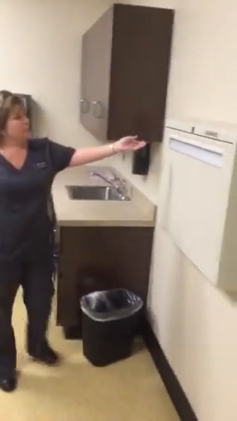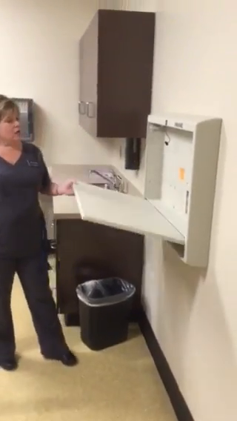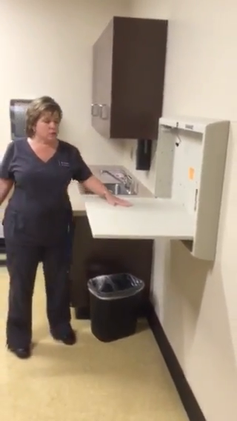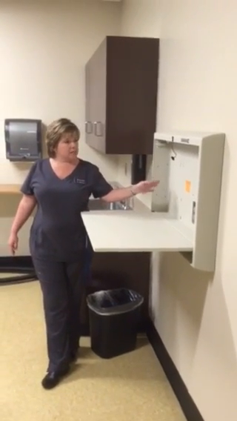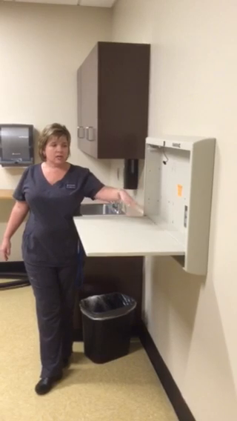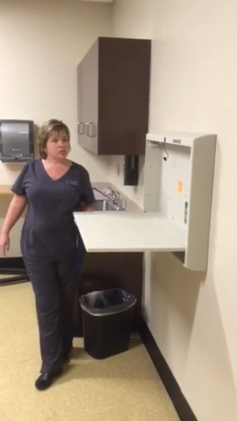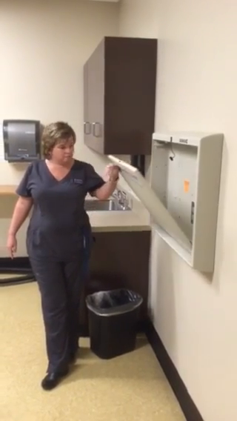Here you have a charting station. So this is where you can either do your paper charting or your electronic charting. It has the ability to have a power cord as well as internet connection, both wired and wireless.